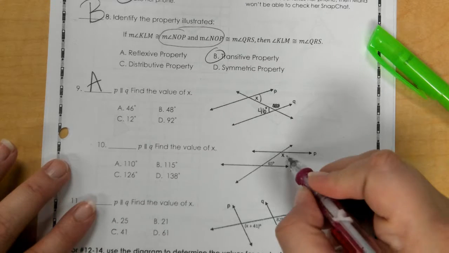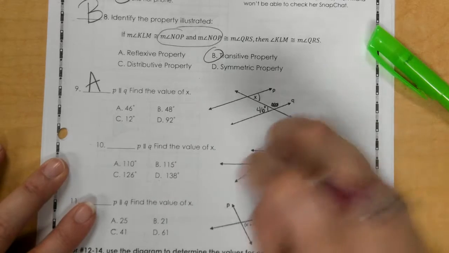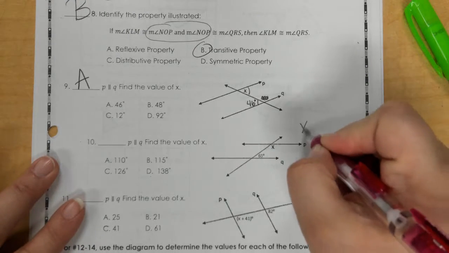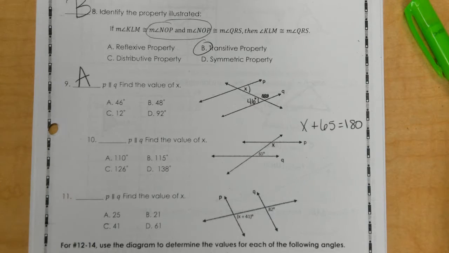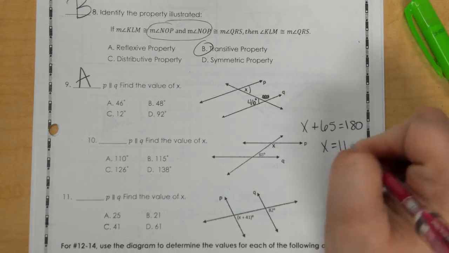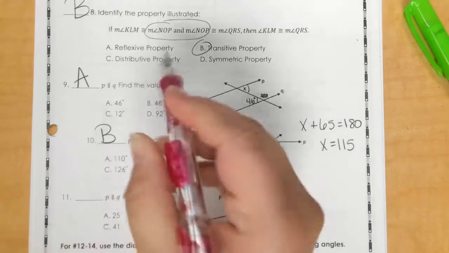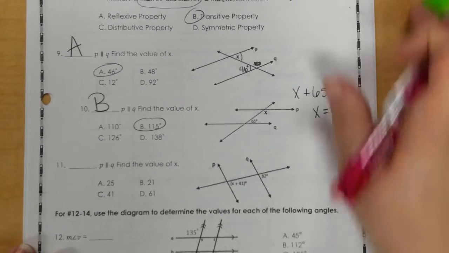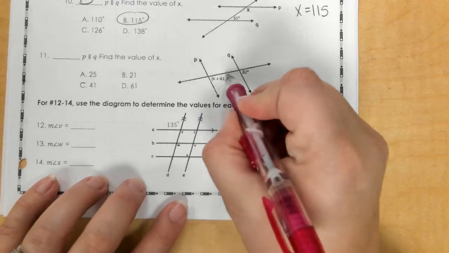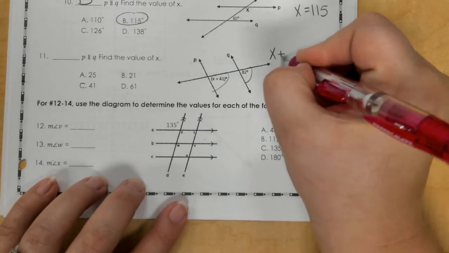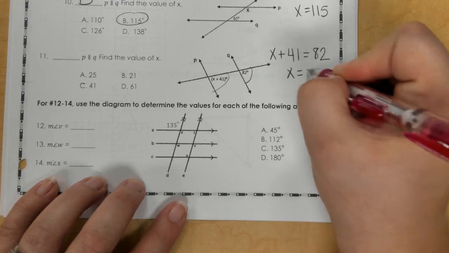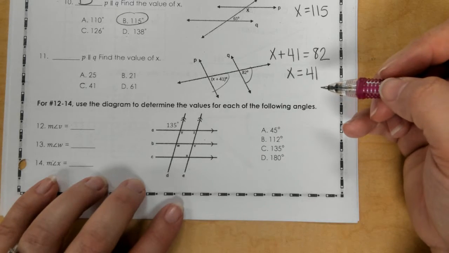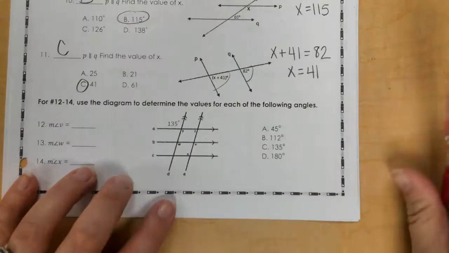Okay, on number 10, these are the same side interior, so these right here would have to add to be 180. So I can do x plus 65 equals 180. If I subtract 65 from both sides, we would get 115. In number 11, these are corresponding angles. Okay, these are congruent then. So we would just say x plus 41 equals 82. And if I subtract 41, we get 41. So that means that our answer should be C, 41.